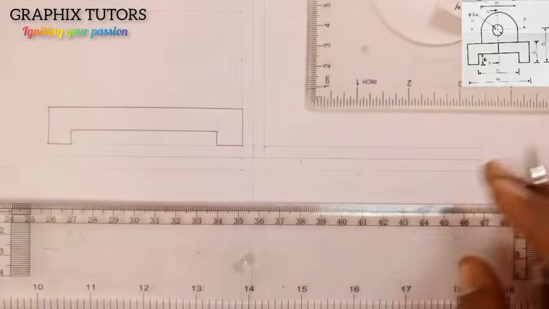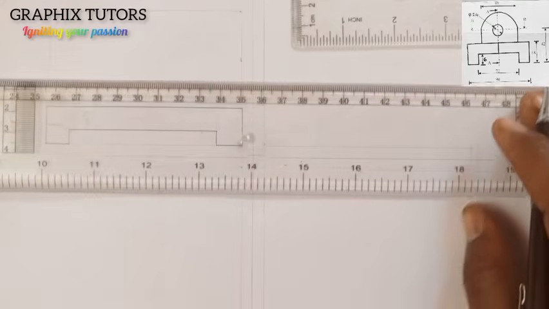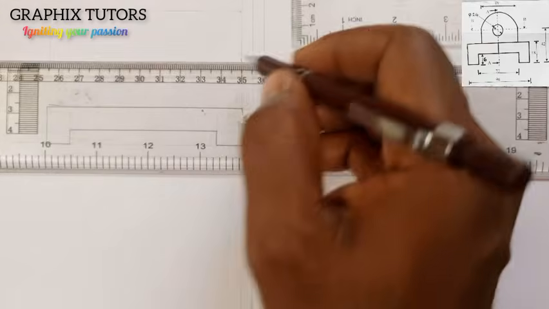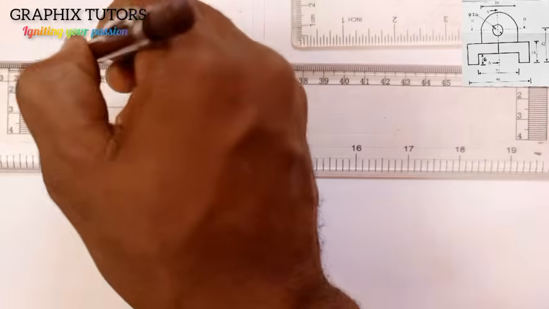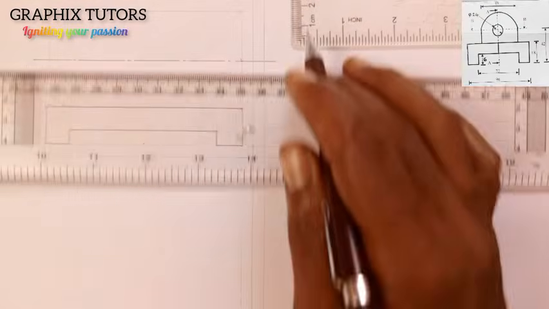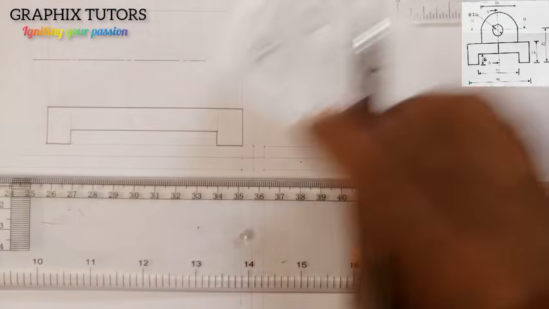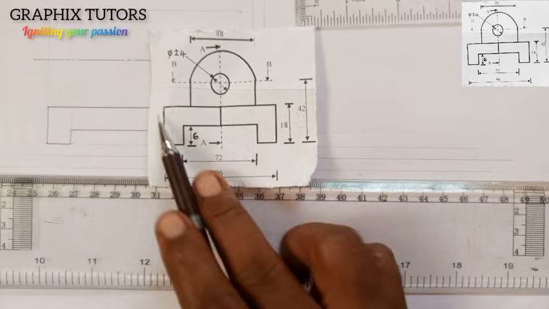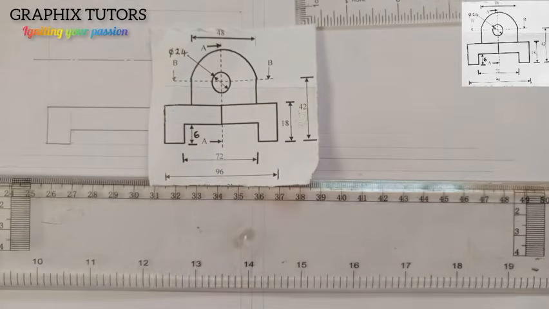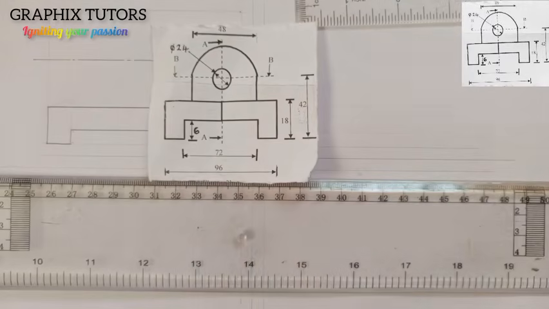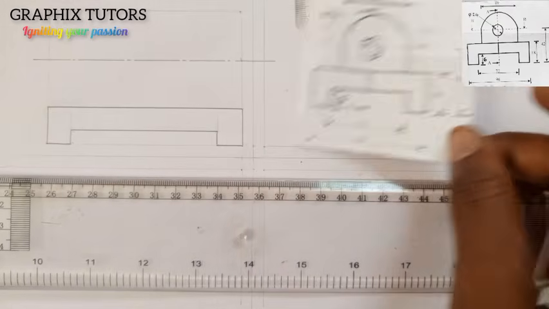So I'll just use a faint line, or center line if possible, center line. So I'll just draw it out. So that is where it is situated. So from that point, I need to get the center of this figure. So half of 96, because from here to here is 96. So half of 96 will be 48. So I'm going to measure 48.